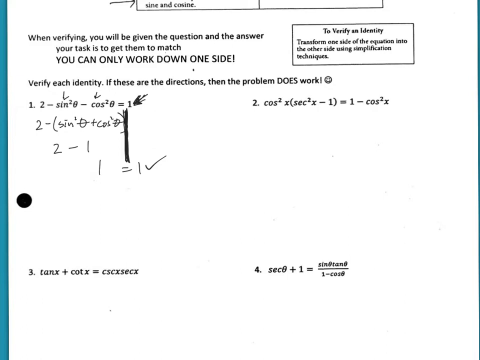Secant squared minus 1. Are you looking at your Pythagorean identities? I hope so. Because don't think distributive property. That's not what you want to do. Pythagorean identities. Look for them. It's always going to be a great, great shortcut. All right, so secant squared minus 1 is tangent squared. So we're going to have cosine squared x times tangent squared x. And again, I'm not crossing over. So the goal is to get it to look like this.